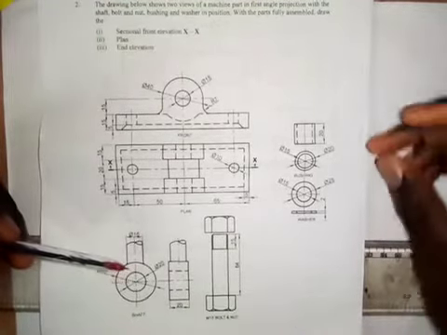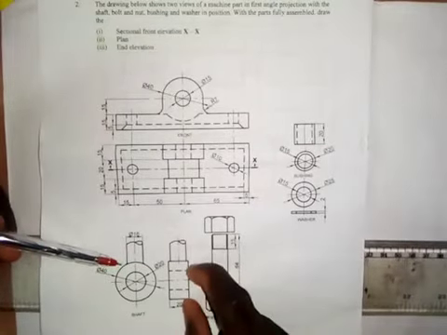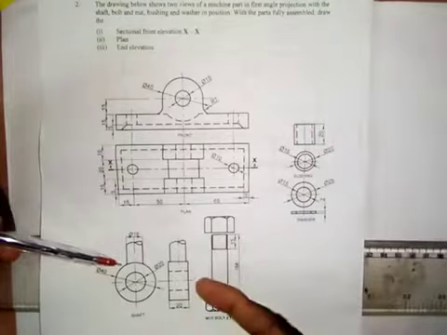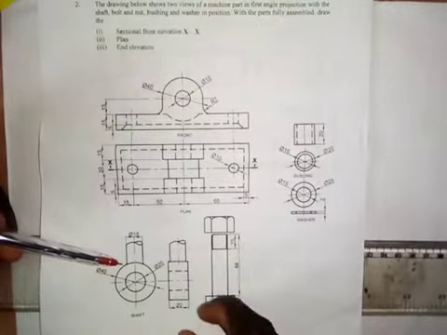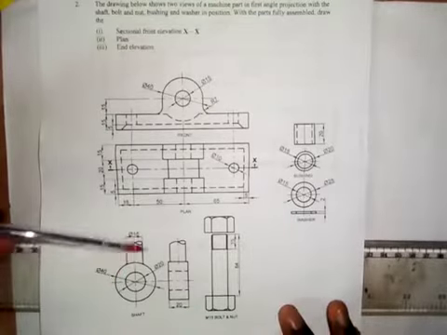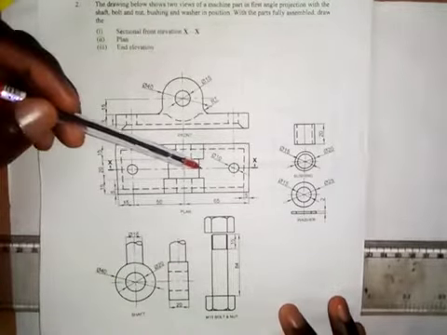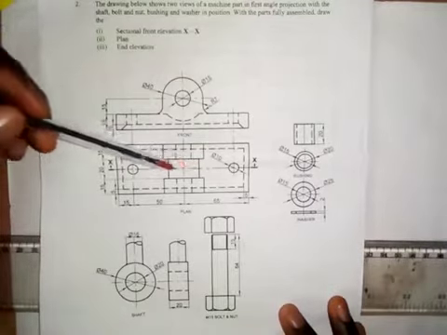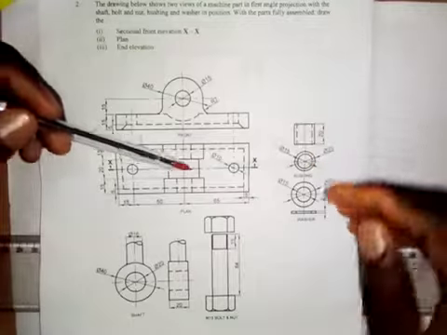So what we are doing is inserting the bushing into the shaft. This bushing will enter here. When it enters here, then we take it and insert it here in the plan. From the top we just insert it here.